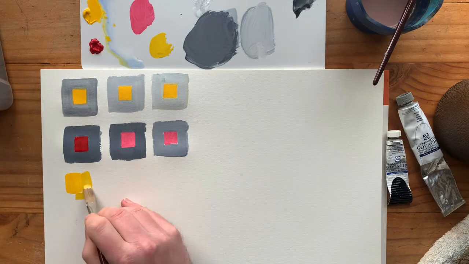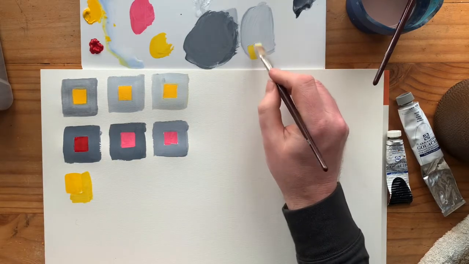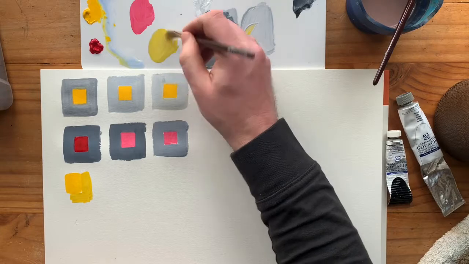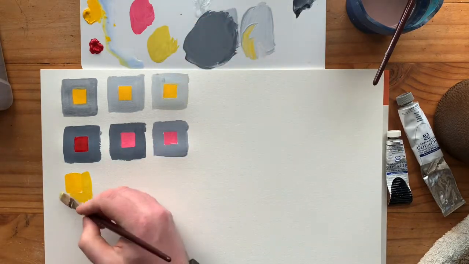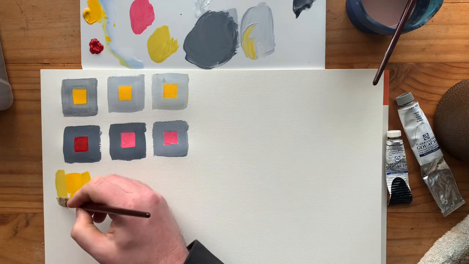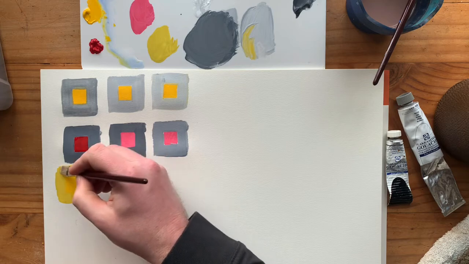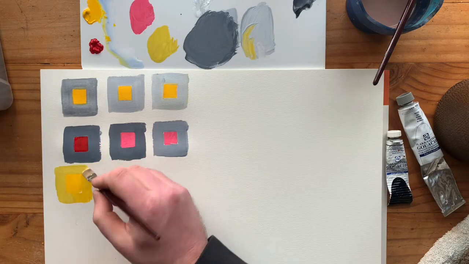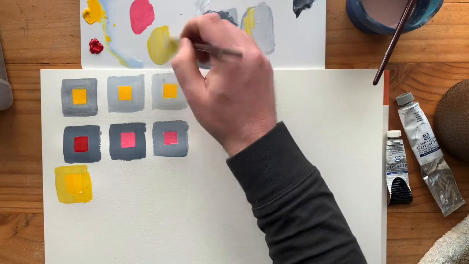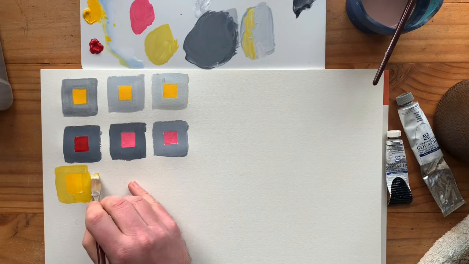So as soon as she starts to create desaturated versions of the same colour, and surrounds them around her.